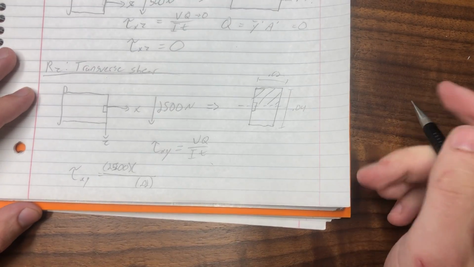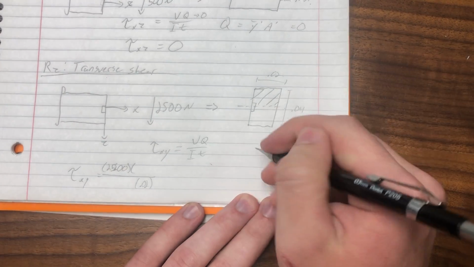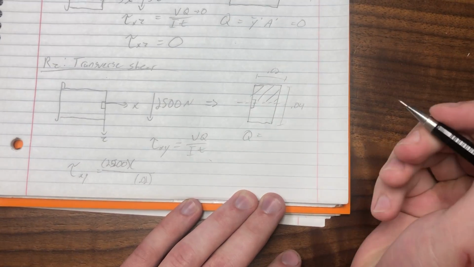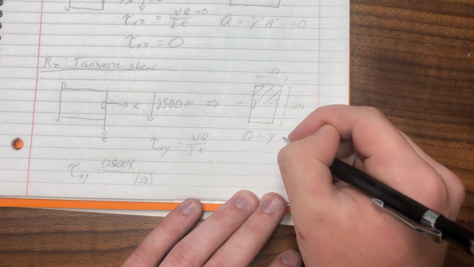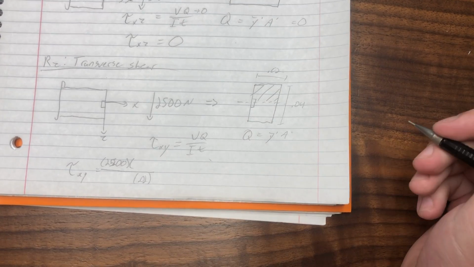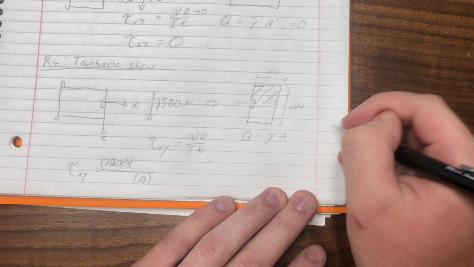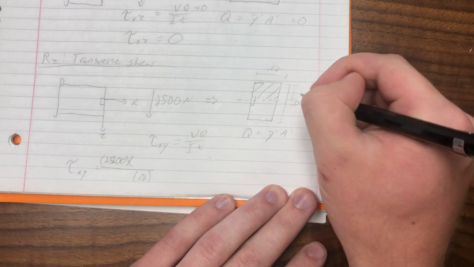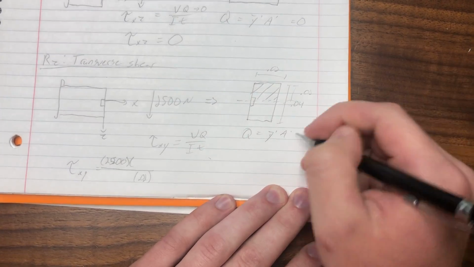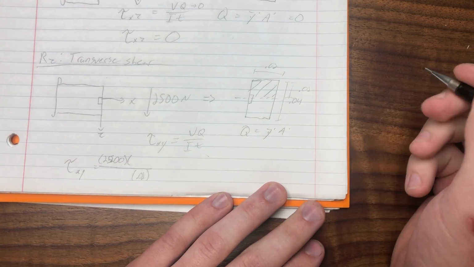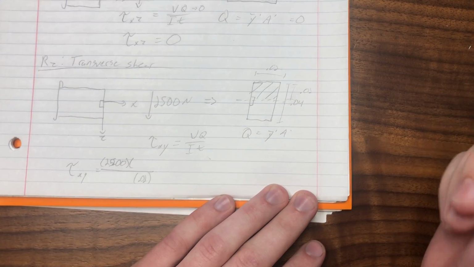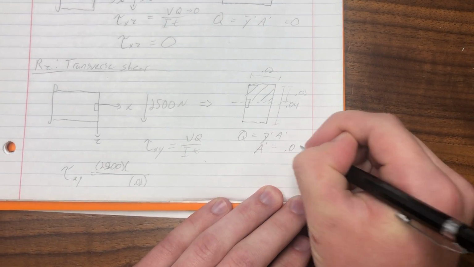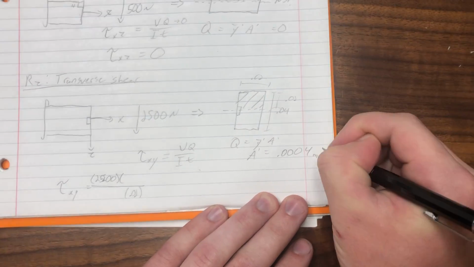So to solve for Q, like I said before, it is going to be Q equals Y bar prime times A prime. And in this case, A prime is going to be this section here that's shaded. So this is 0.02, this is 0.02. 0.02 times 0.02 is going to be 0.0004 meters squared.